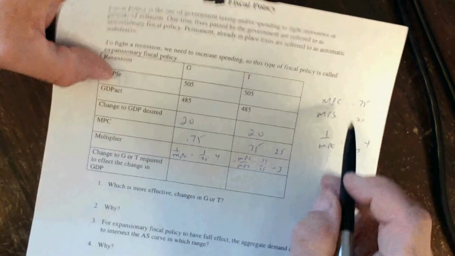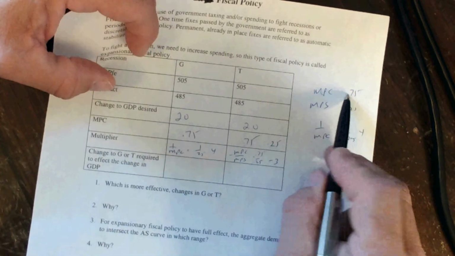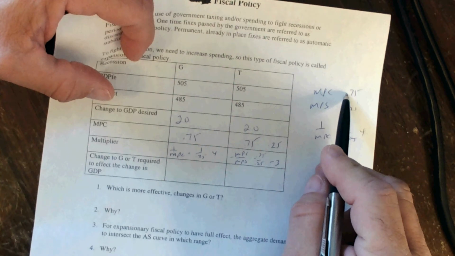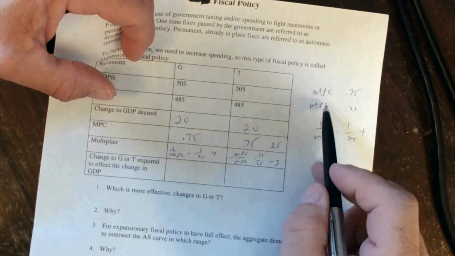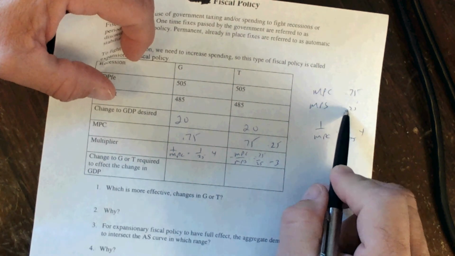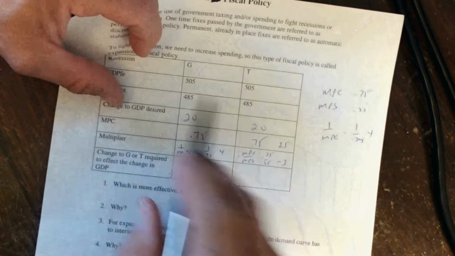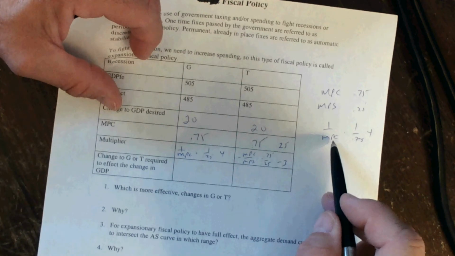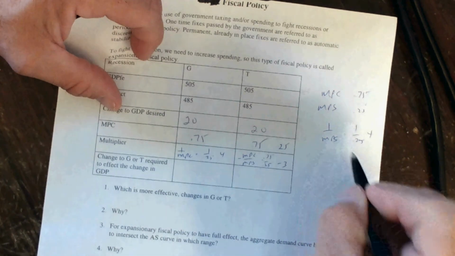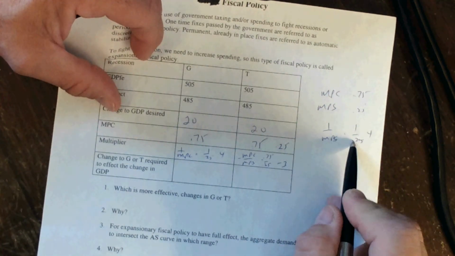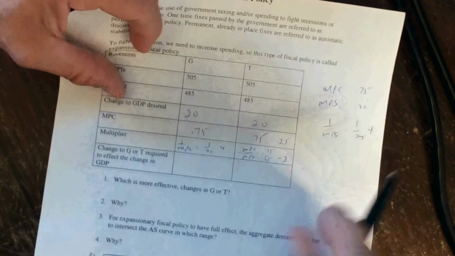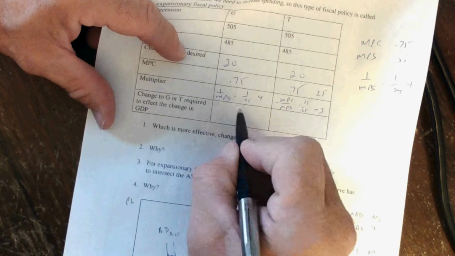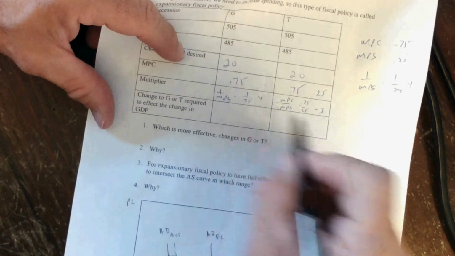Let's assume the marginal propensity to consume is 0.75. Every time someone receives an additional dollar, they'll spend 75% of it, or 75 cents, and they'll save the remaining 25%, or 25 cents. The spending multiplier is 1 divided by the marginal propensity to save, which is 1 over 0.25, which is 4. So we know that the multiplier, 1 over the marginal propensity to save, 1 over 0.25 equals 4.